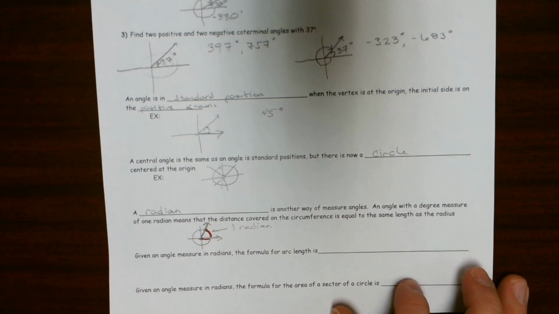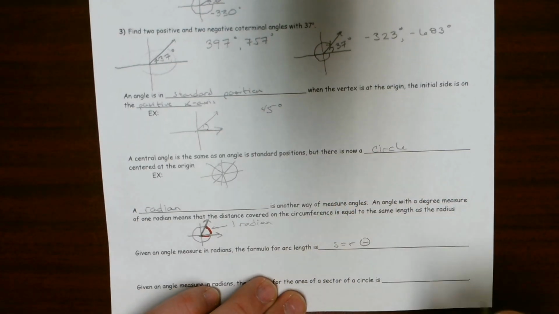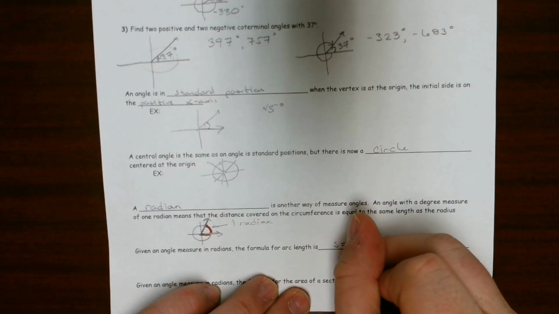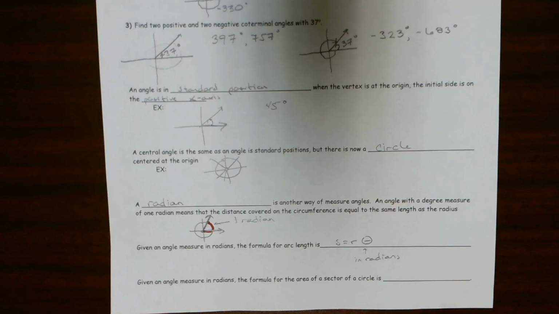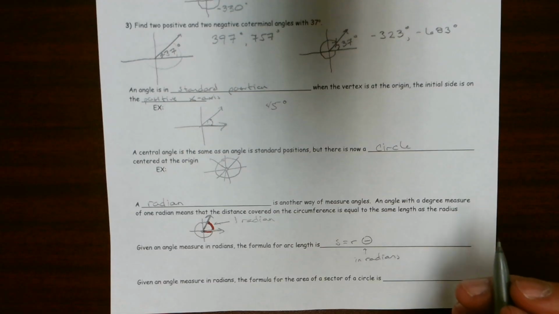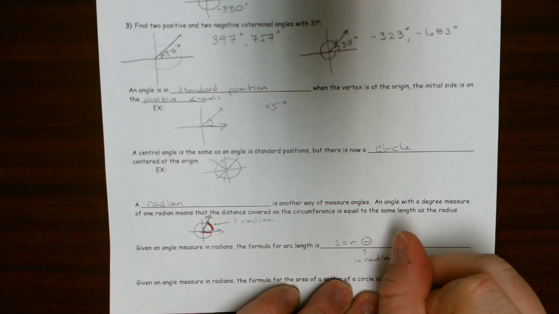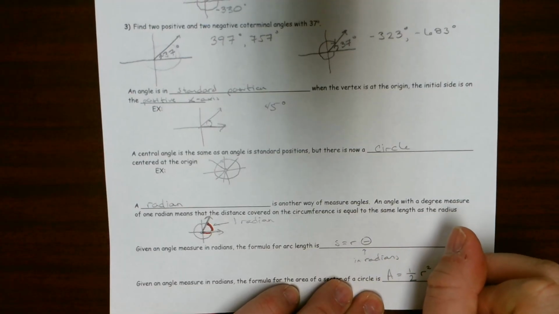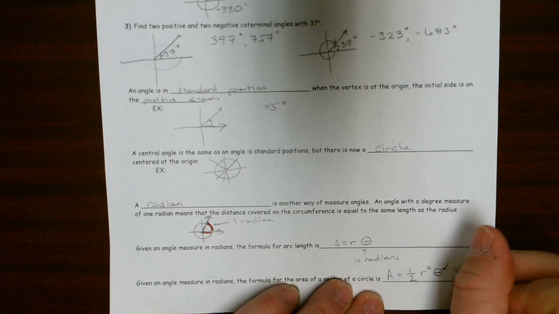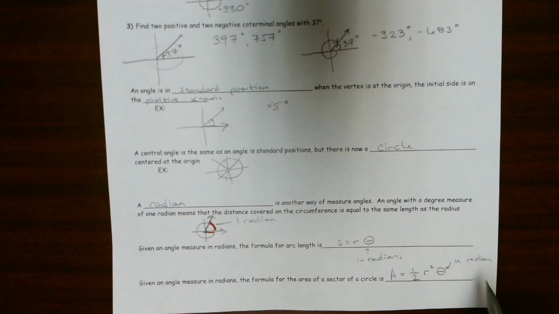Given an angle measure in radians, the formula for arc length is S equals r theta, where theta is measured in radians and radians alone. So if it's degrees, you have to convert it. And the formula for the area of a sector of a circle, or a pie slice, you could say, is area equals 1/2 r squared theta, where again theta is measured in radians alone. So if it's not radians, you've got to convert it to radians.